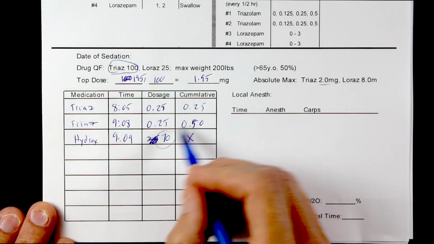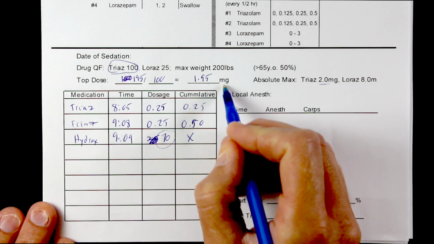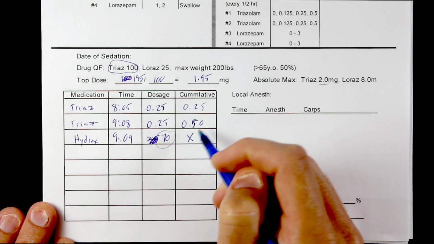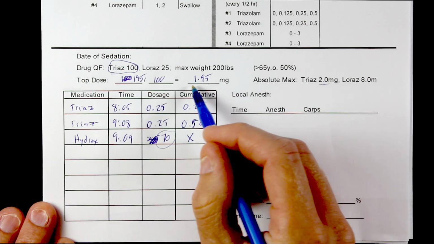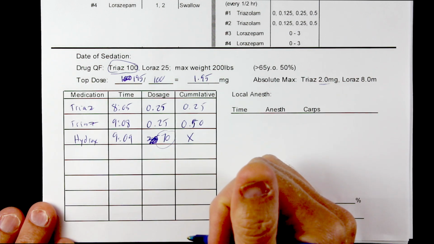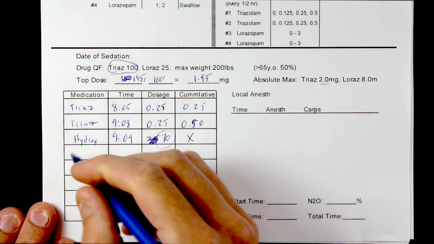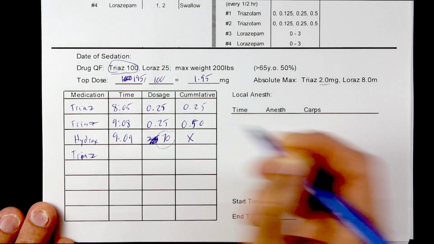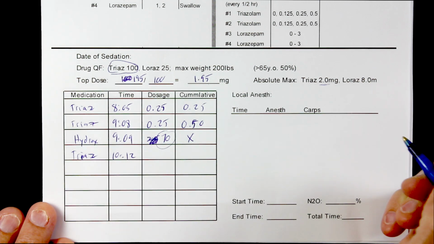All right, this cumulative amount is important because we're always going to be referring back to the top dose, 1.95. So we can tell at this point, at 0.5, we are well within the safety range of our maximum of 1.95. Let's just assume more time goes by and John here is not feeling the effects of the sedation yet. So we give him another Triazolam, and let's just say at this point it is 10:12.